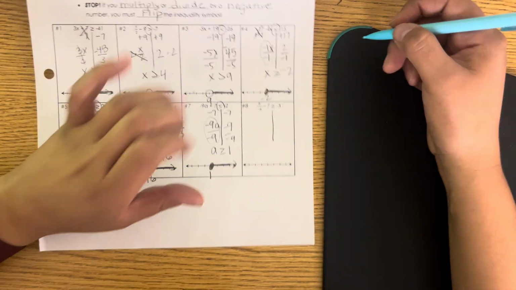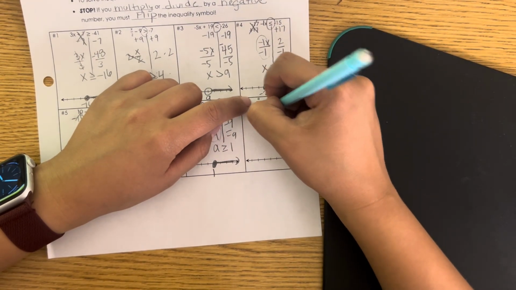Then I look at my next one. Opposite of subtraction is addition, so I'm going to add 7.